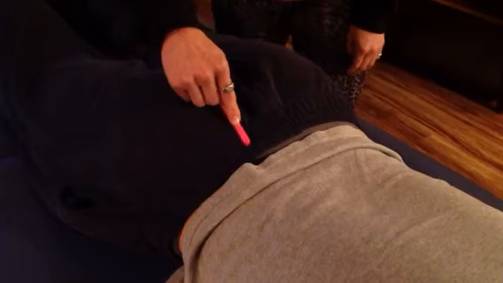Okay, and if that's not it, then it could be a PI ilium. So I'm checking. I find his PSIs and swipe up. So let's say that perfectly balanced the legs. So I go back to his PSIs, and then I hold the instrument like this.